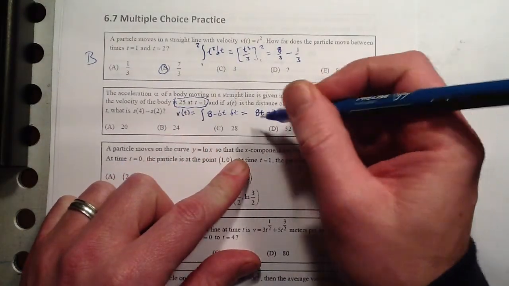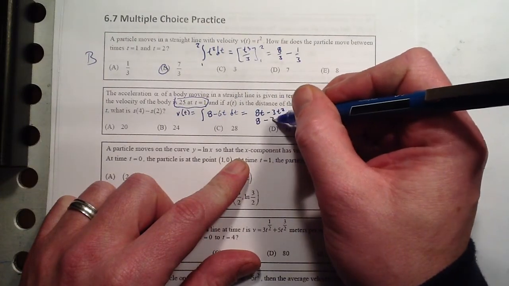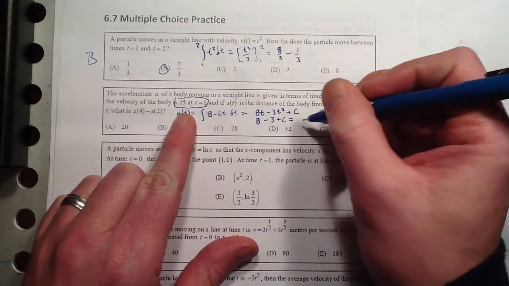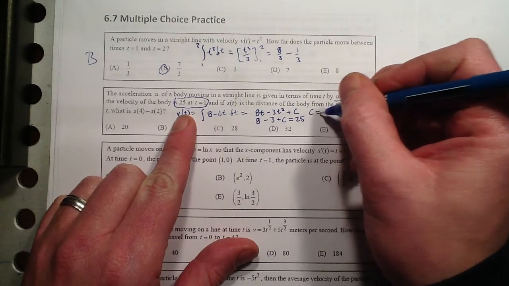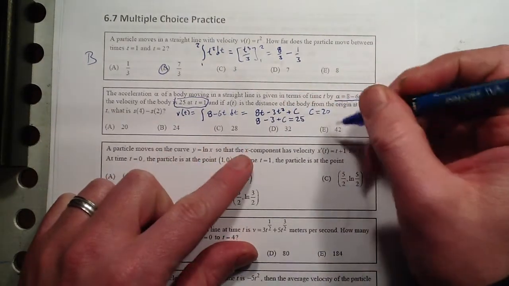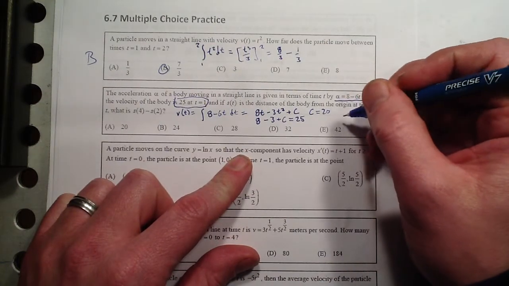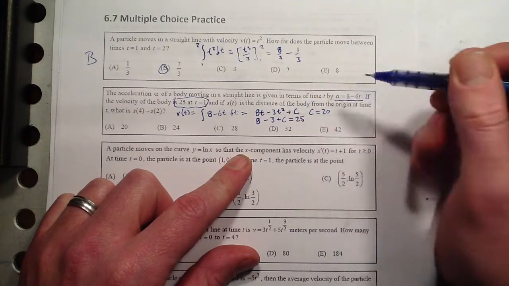That means if I plug 1 into this, I get 8 minus 3 plus c, that's supposed to be equal to 25. And that gives us a c of 20. So if c is 20, that means the velocity function is 8t minus 3t squared plus 20.